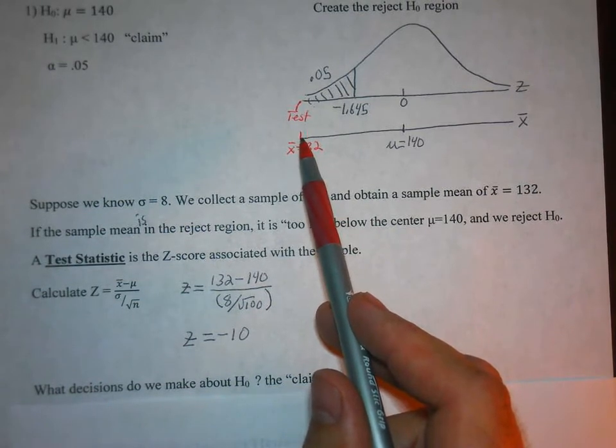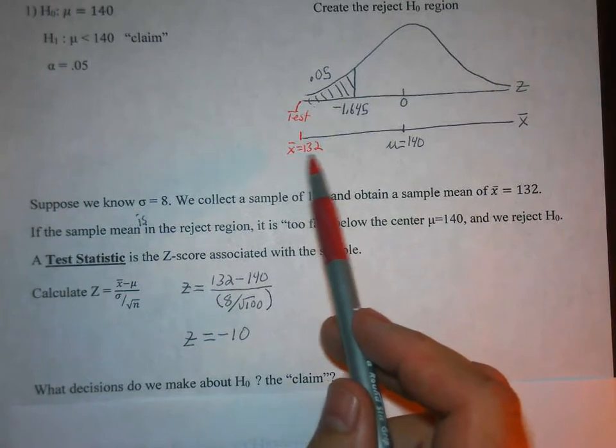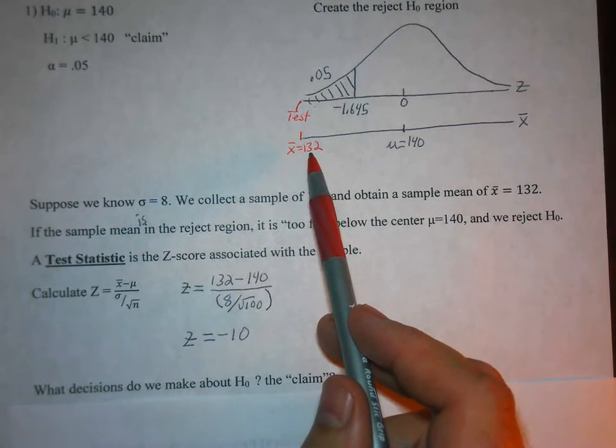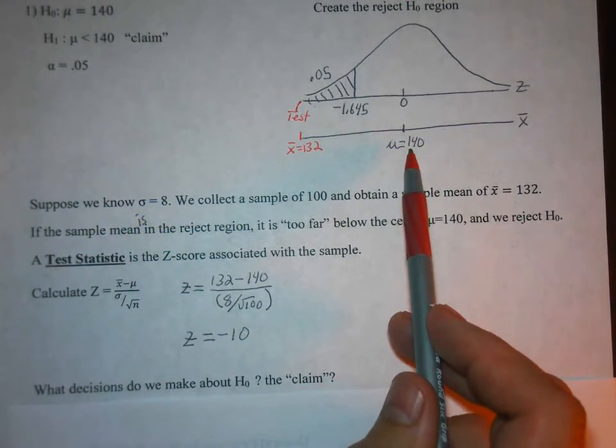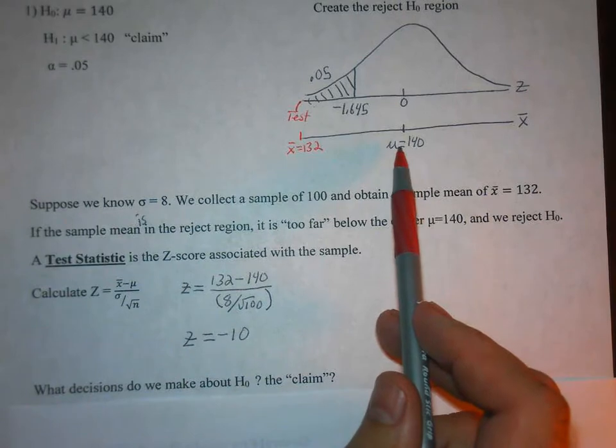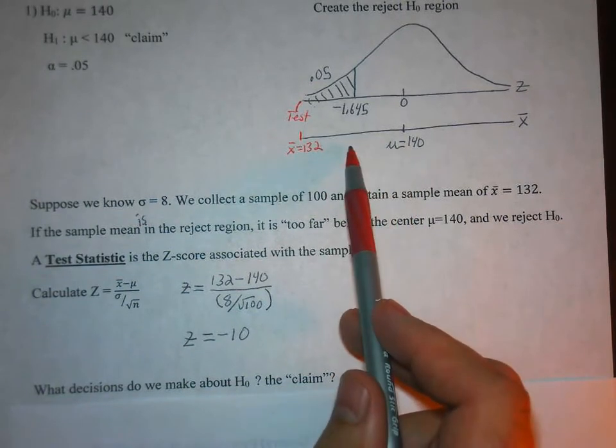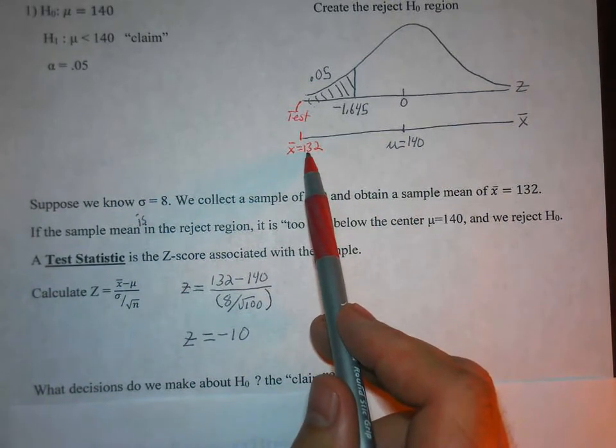So it appears that the mean should really be lower than 140 based on the sample that we took.